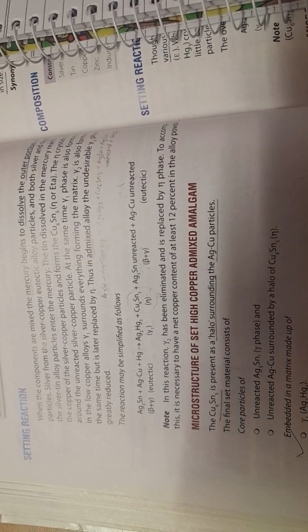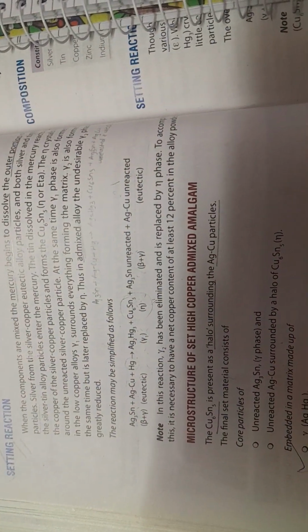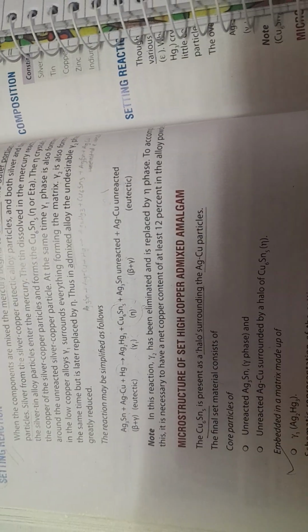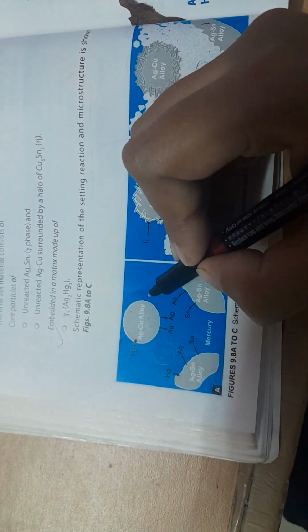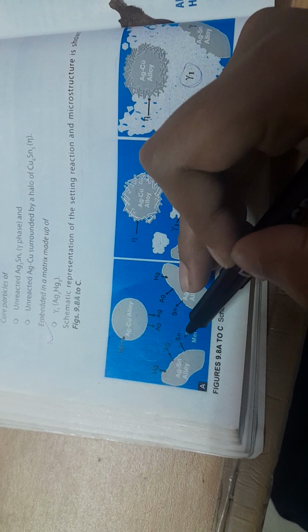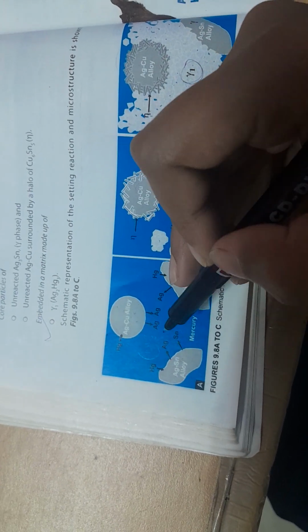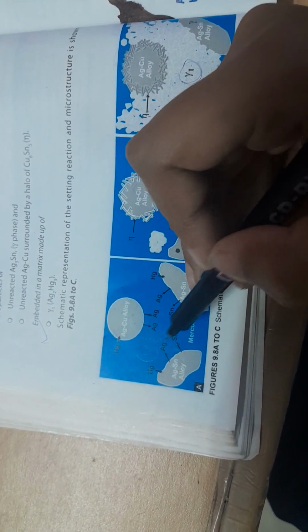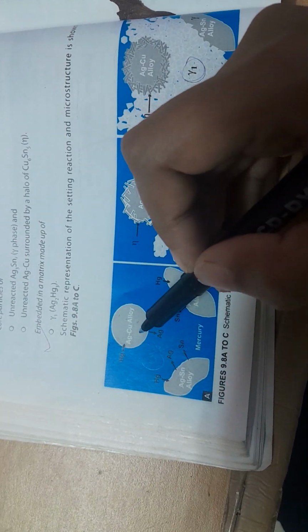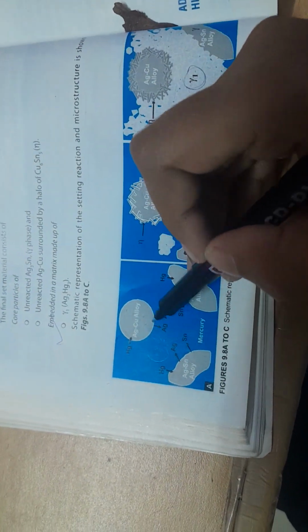From here the silver and the copper are released, and from here the silver and the tin are released. Then this silver, this tin and this copper react with each other and form an eta phase, that is AgCu.